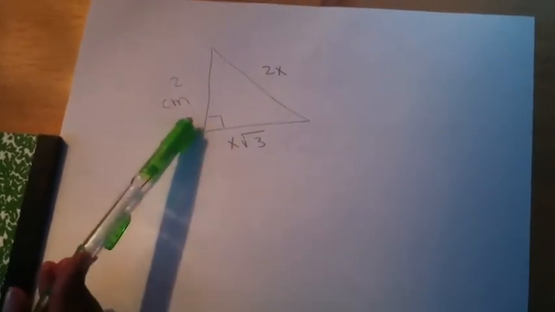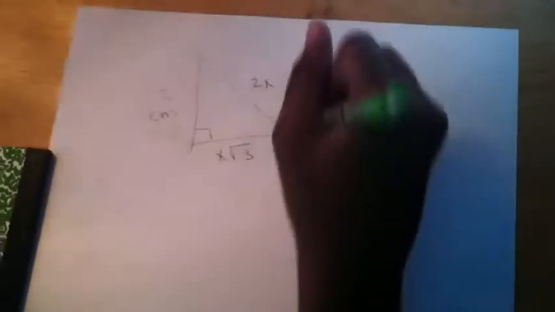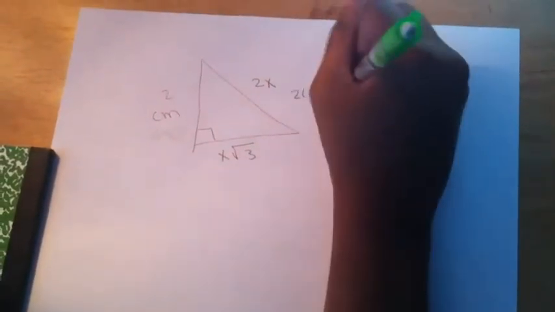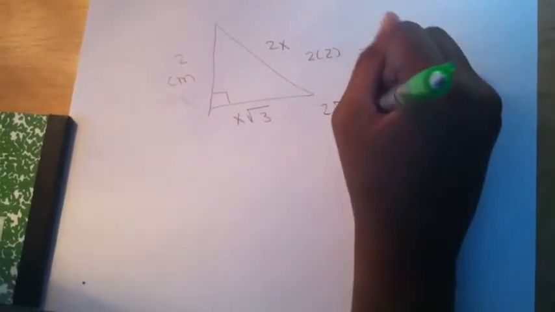Let's try a sample problem. If the short leg is 2 centimeters long, what are the lengths of the other sides? Well, the hypotenuse will be 4 centimeters and the other leg will be 2 root 3.